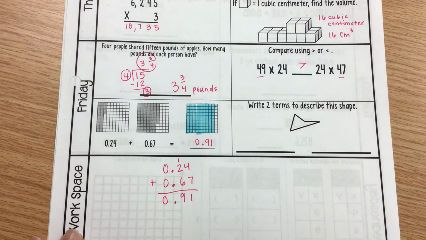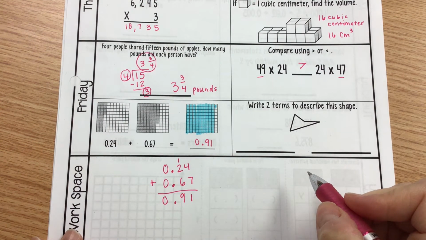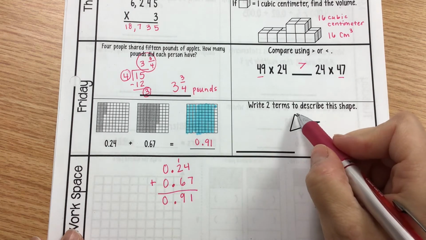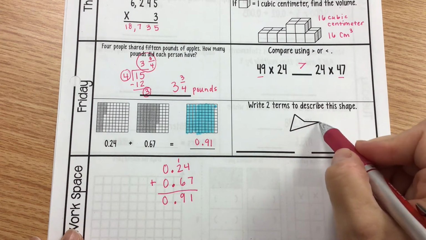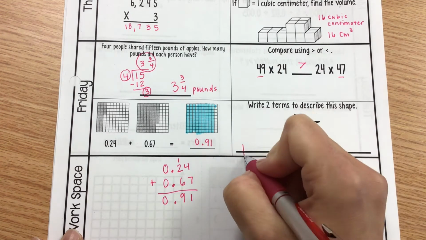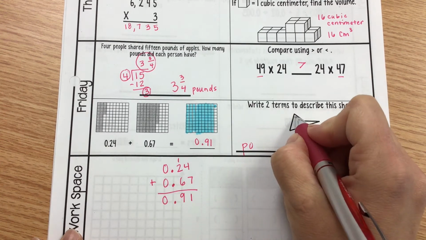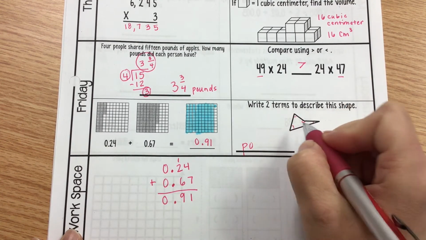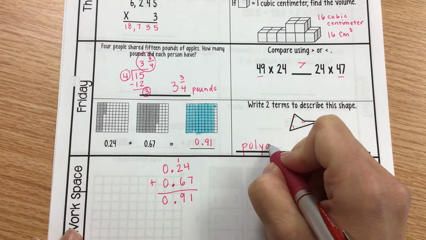Our last problem says, write 2 terms to describe this shape. So I'm going to count how many sides we have here. 1, 2, 3, 4. We have 4 sides. Anytime we have 4 sides, I know that it is a polygon because I see our 4 angles here. I should have gone with angles first.